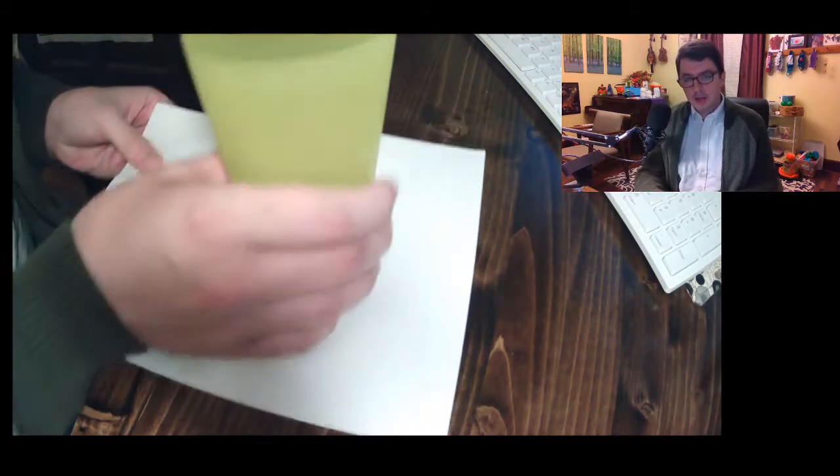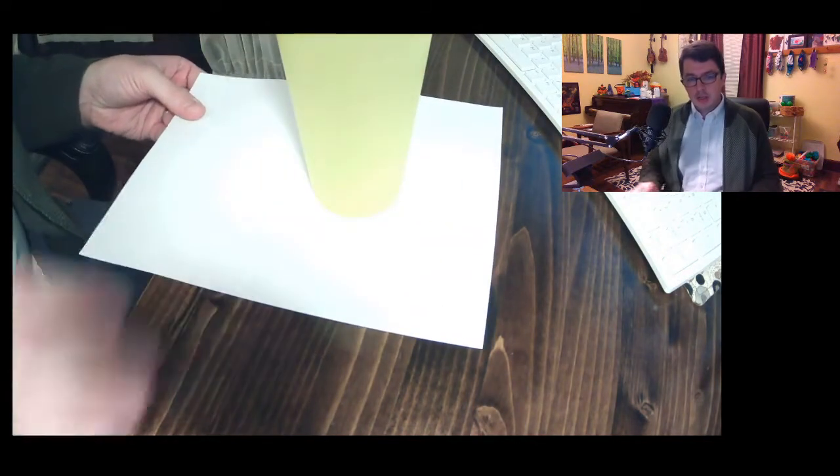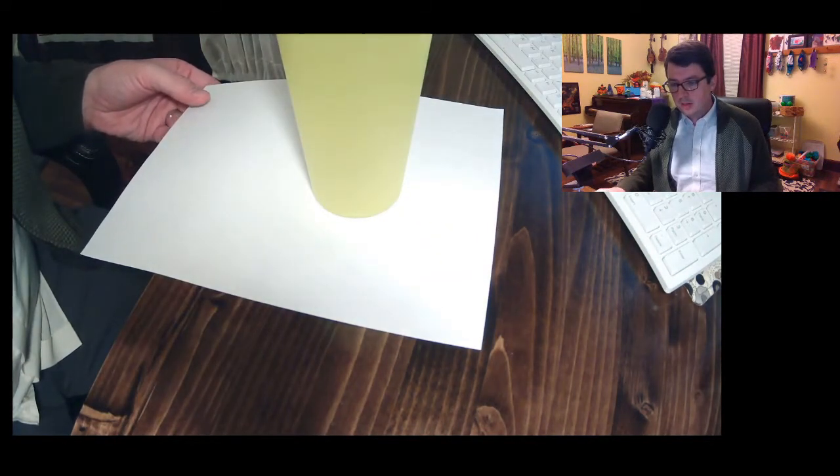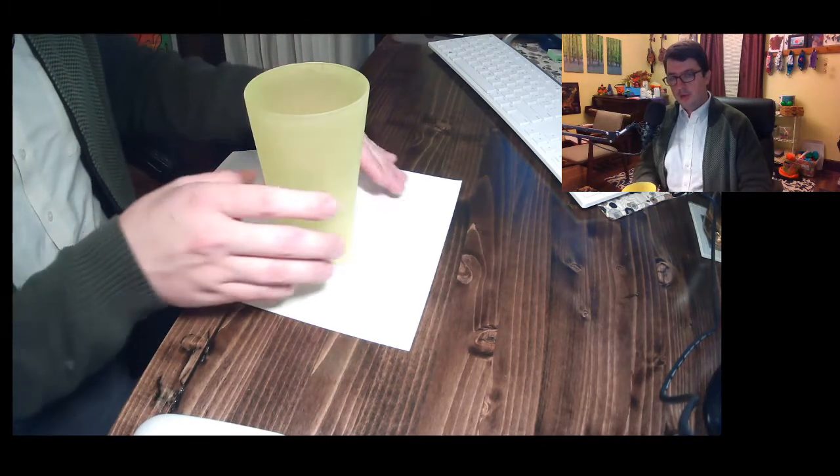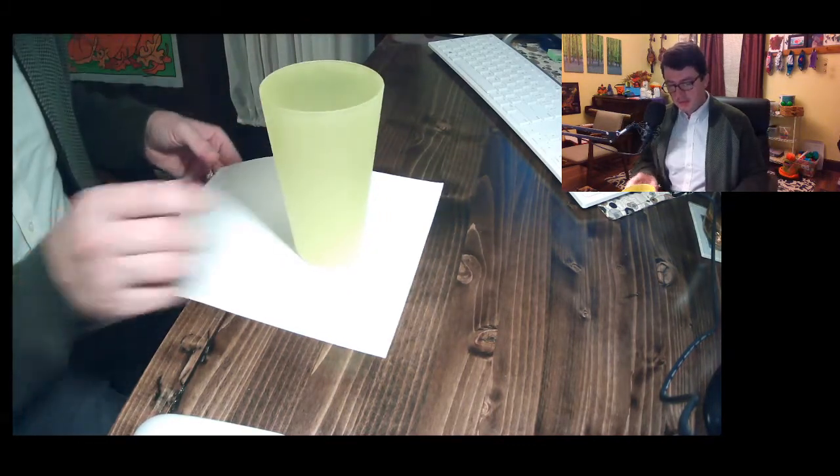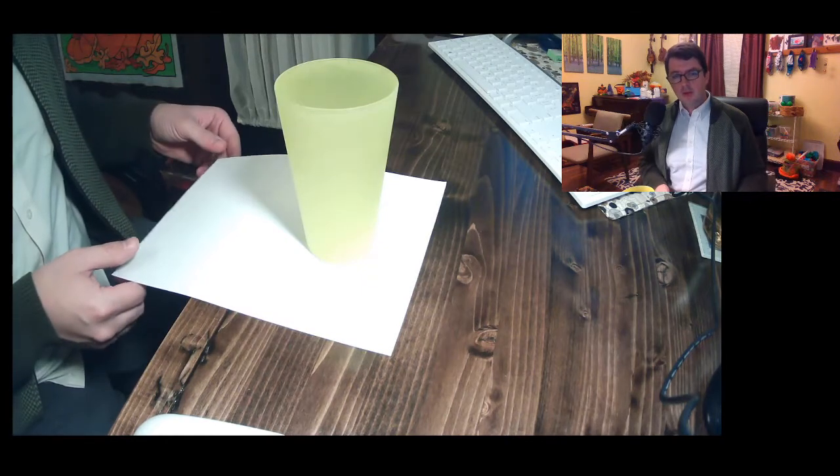Well, I don't like my camera angle, so let me adjust this just a little bit. Okay, sorry about that pause. I had to rearrange a little bit. So we're going to do the tablecloth trick. We're going to just pull the tablecloth out quickly from underneath this.